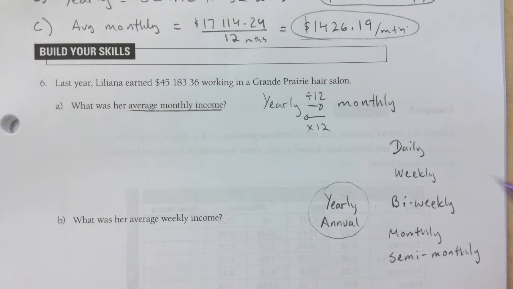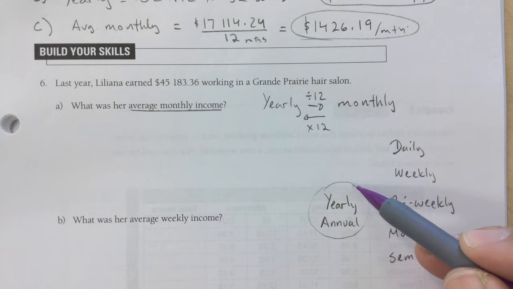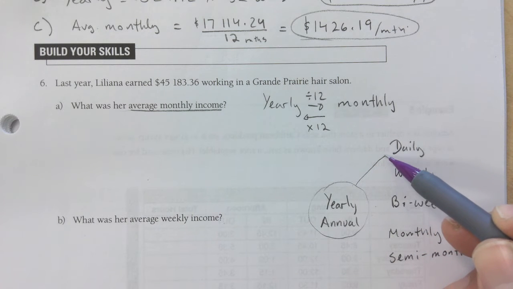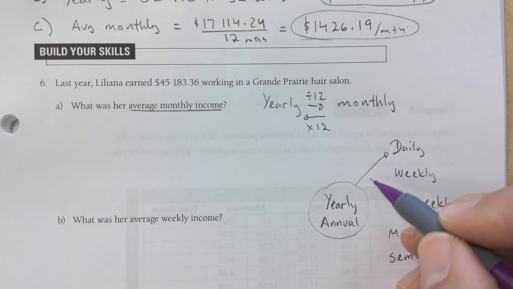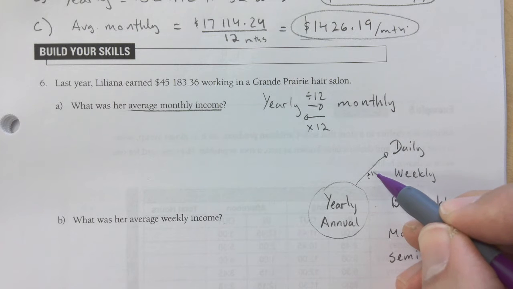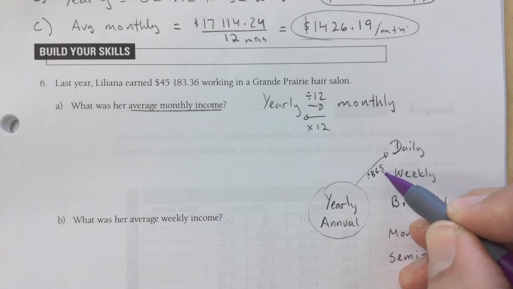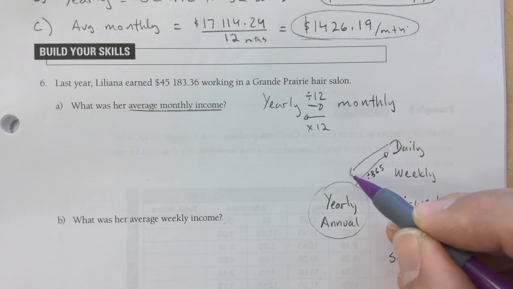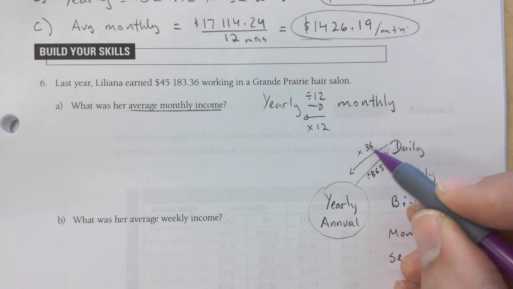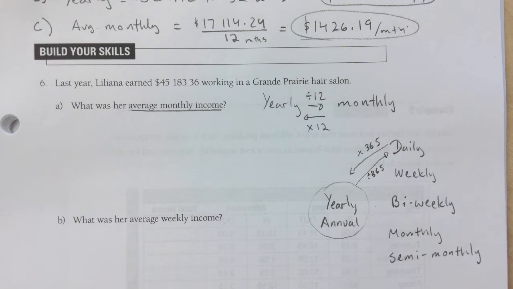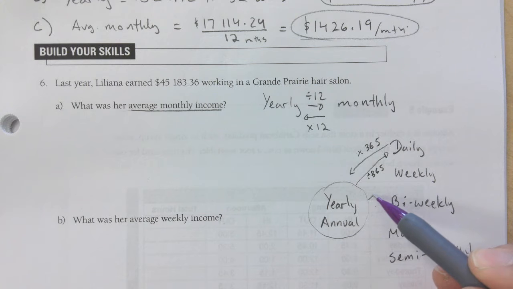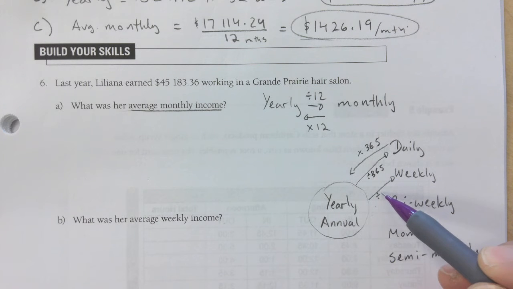Okay, so if you want to go from here to there, you'd have to divide by 365. If you wanted to go from here to there, it's times 365. If you want to go from here to weekly, you got to divide by 52.